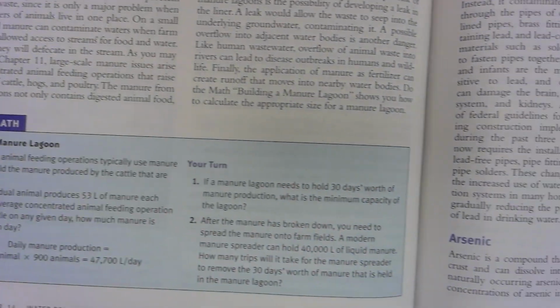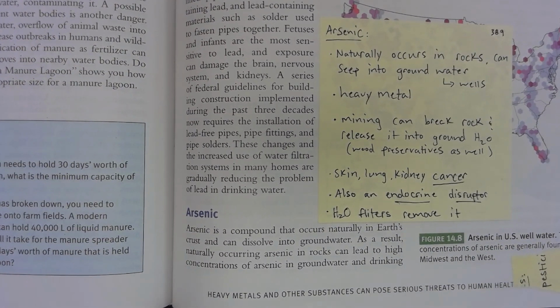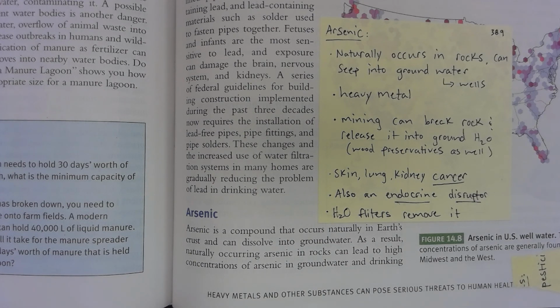Next we'll be talking about a couple of heavy metals that are endocrine disruptors as well as having other impacts. The first one is arsenic. Arsenic's a metal that's naturally occurring in rocks in the ground, and it can be released into groundwater. One of the main sources is contaminated wells or even just contaminated tap water. Mining can lead to rock breaking down and exposing that arsenic to water, which can make this problem of arsenic contamination worse. And then also products that are used to treat wood in wood production factories are another example of a source of arsenic poisoning.